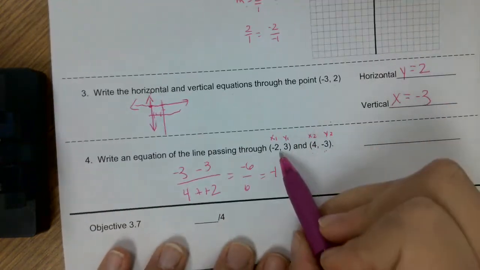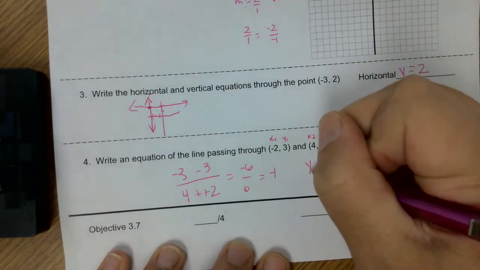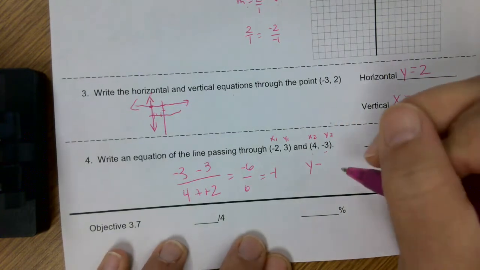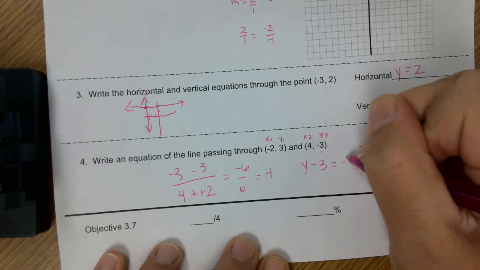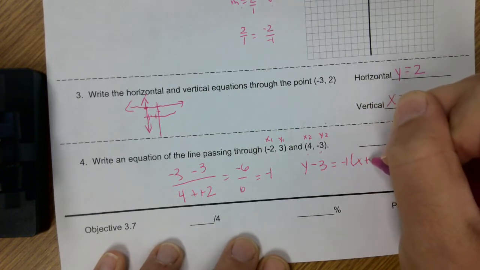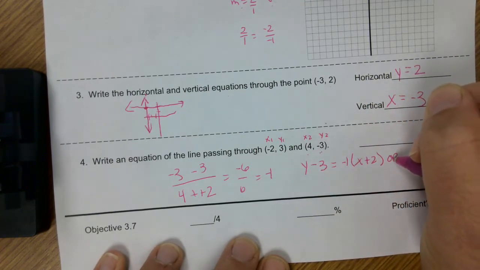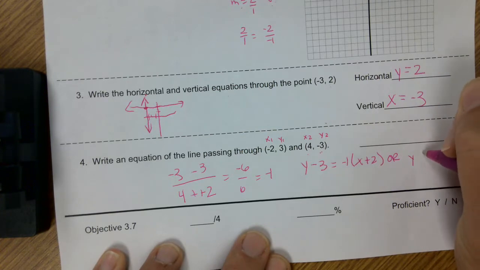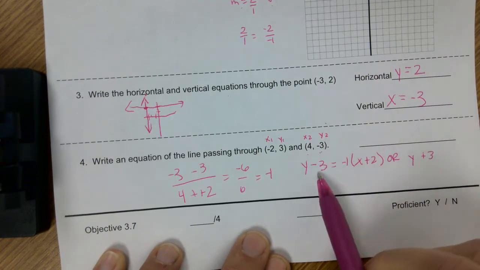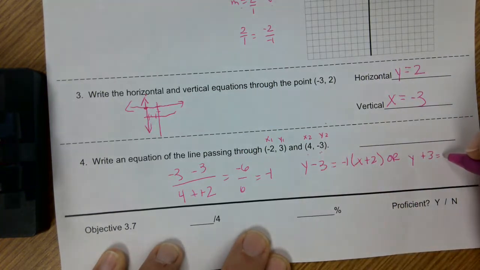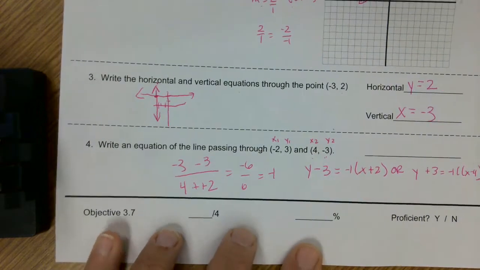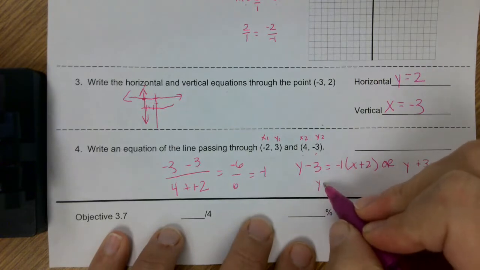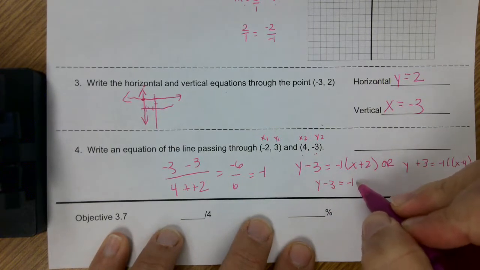My equation, the line, then I can use either one of these 2 points. So y minus y1 using my point slope form. If I use this first equation, first point would be -1 here, and then this would be x plus 2. Or I could also use y plus 3, so my y value goes here, and then equals -1 x minus 4. You could also solve for either one of these 2 equations when you're writing your equation.